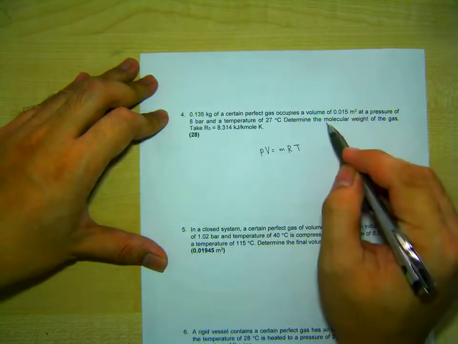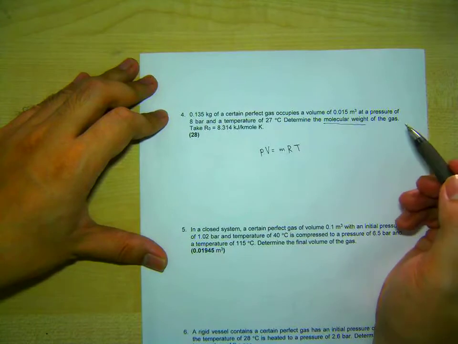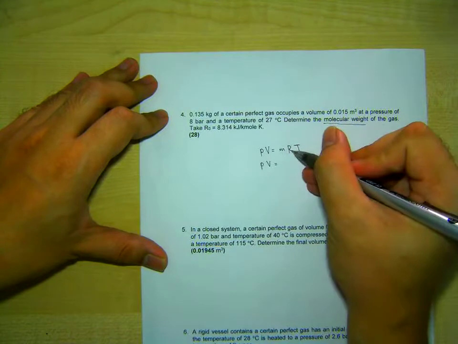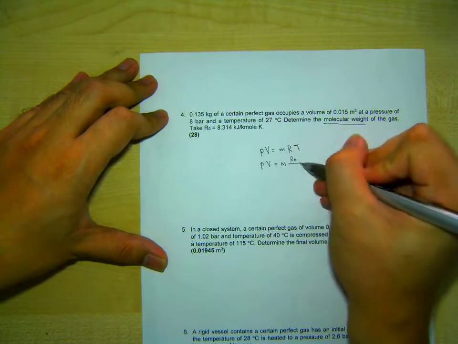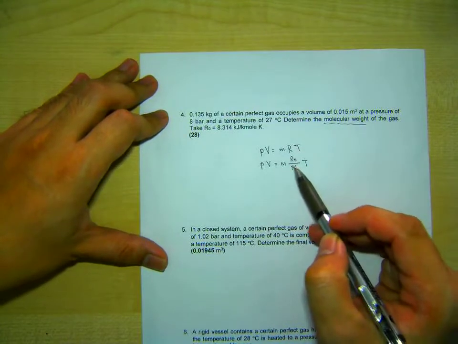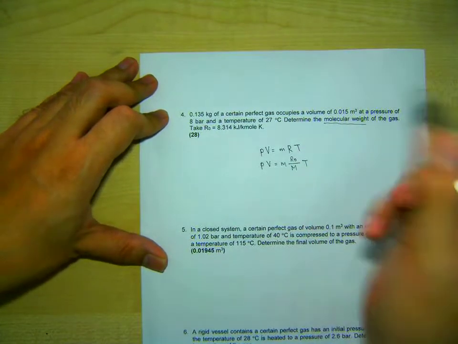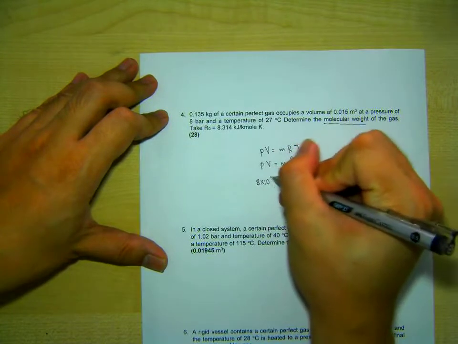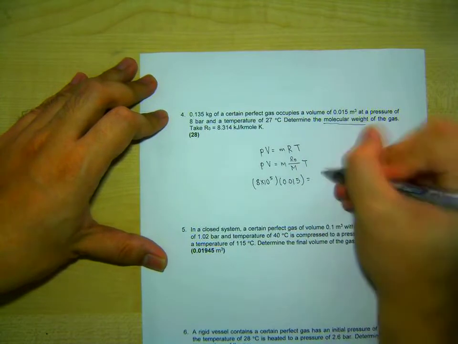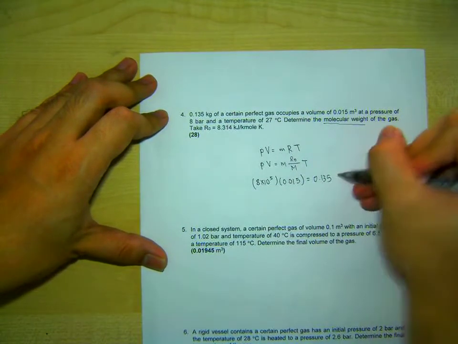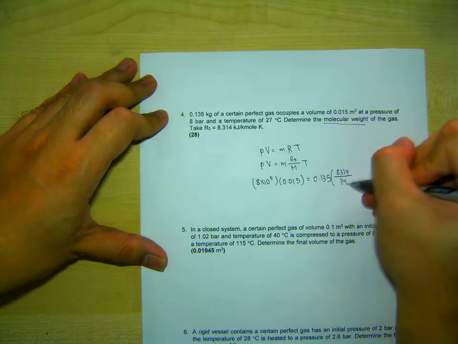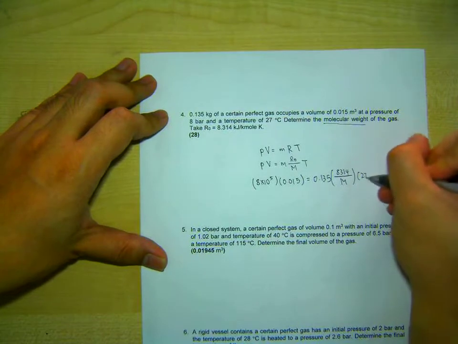We are asked to find the molecular weight, so we can replace R by R₀ over big M, because we know R is equal to R₀ over big M. This M is our unknown. So we can sub the values in: 8 times 10 to the power of 5 times the volume, which is 0.015, mass 0.135, R₀ 8314 over M, and T, which is 27 plus 273.